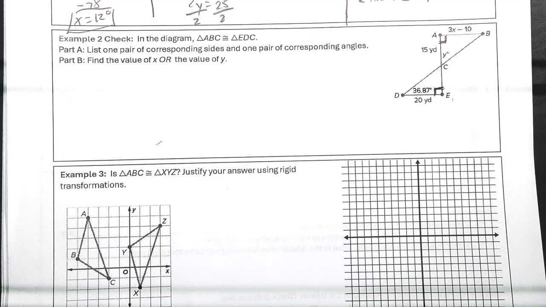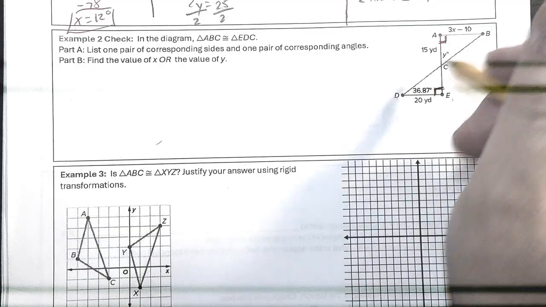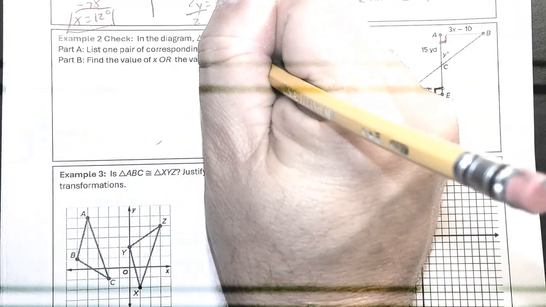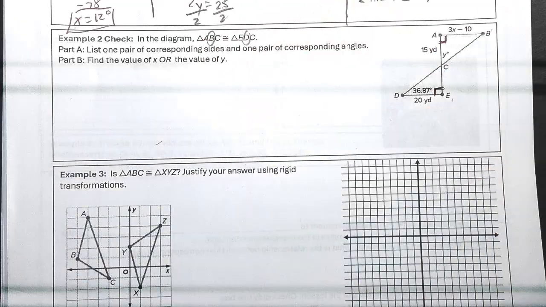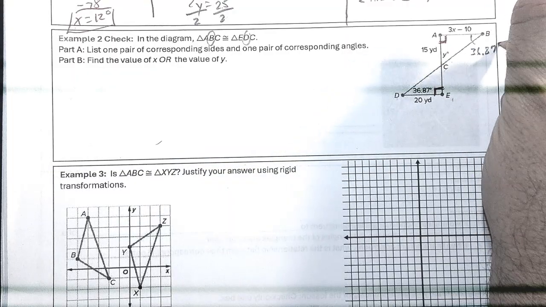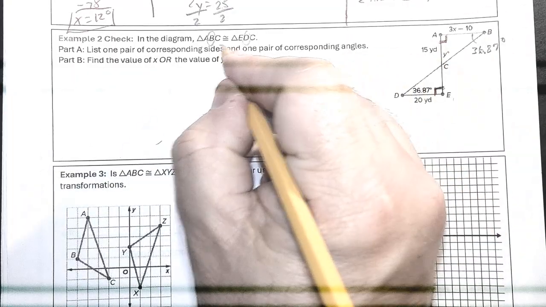So that's how you're going to find Y, is to subtract your 90 degree angle. These are corresponding because B was in the middle, D is in the middle. So that means this guy is 36.87 degrees. But it tells us they're congruent.